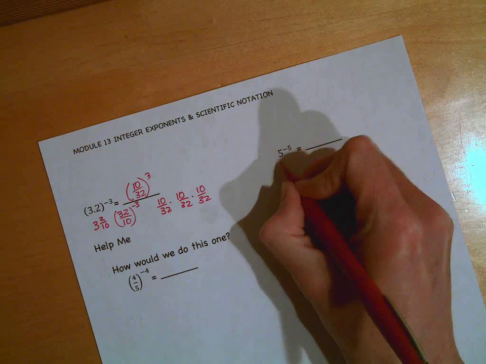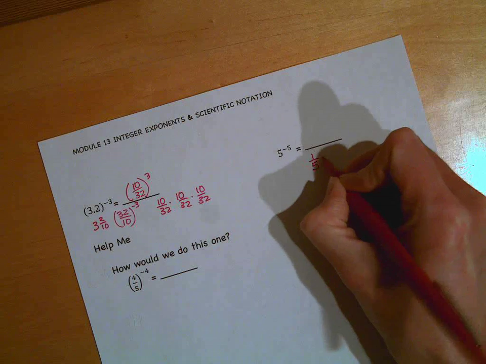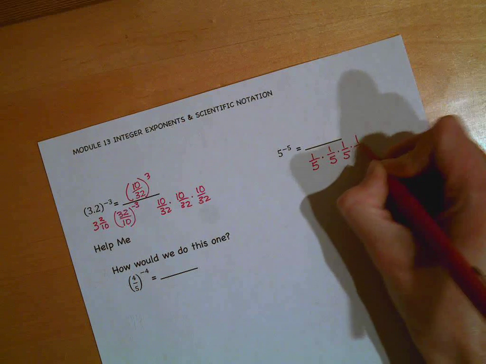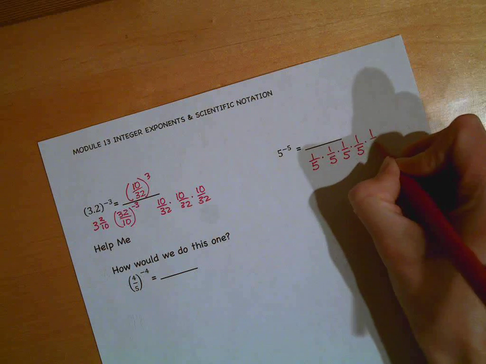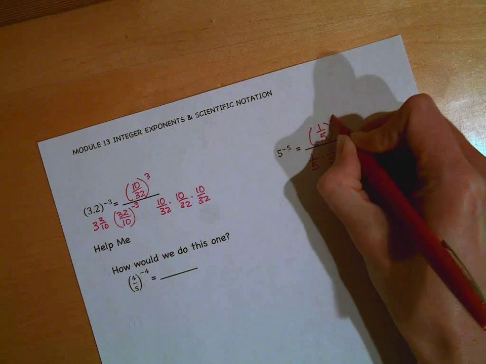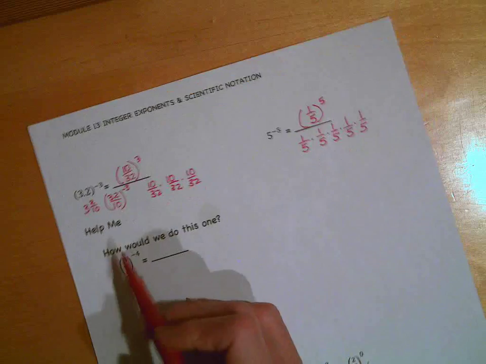Again, this one, the base is 5, the exponent is negative, the reciprocal of 5 is 1/5, so you would go 1/5 times 1/5 times 1/5 times 1/5 times 1/5, and so simplified it would be 1/5 raised to the 5th power, like that. Okay? So that is how you simplify negative exponents into positive exponents.